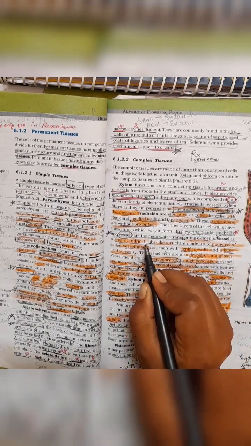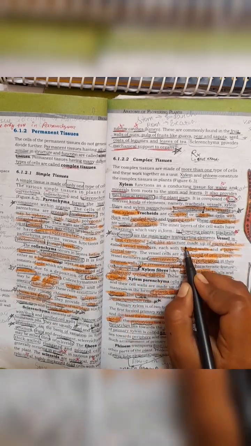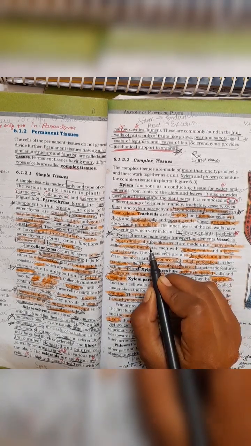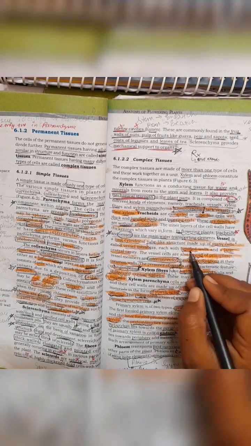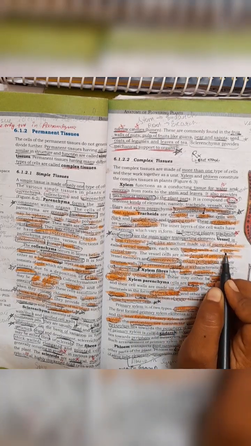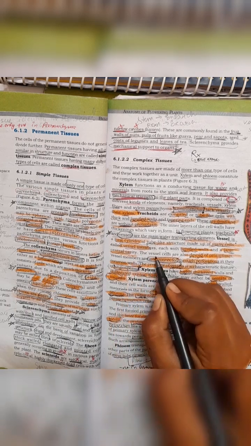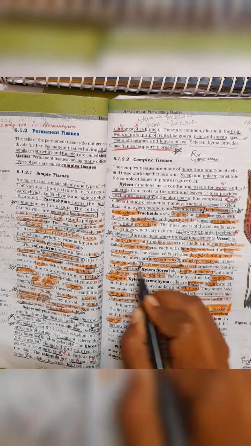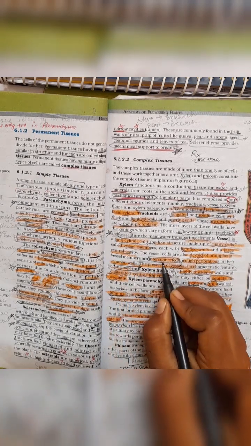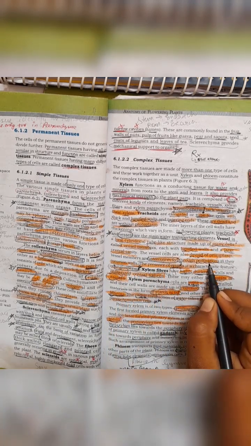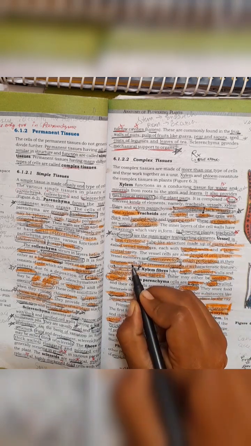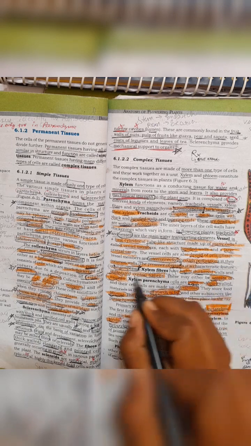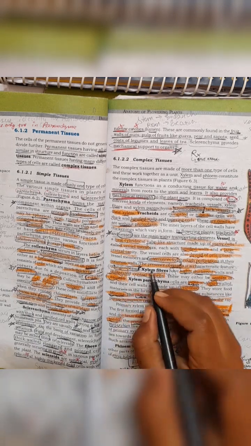A vessel is a long cylindrical tube-like structure made up of many cells called vessel members, each with lignified walls and a large central cavity. The vessel cells are also devoid of protoplasm. Vessel members are interconnected through perforations in their common walls. The presence of vessels is the characteristic feature of angiosperms.